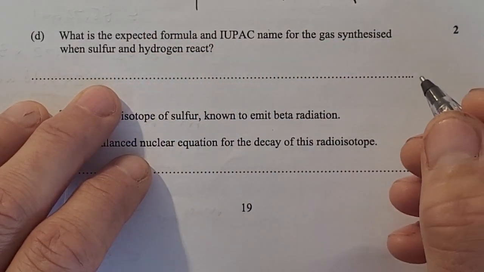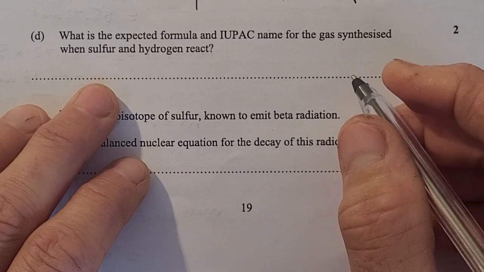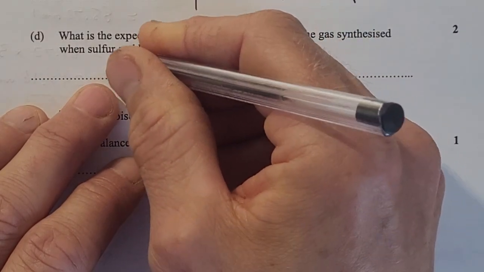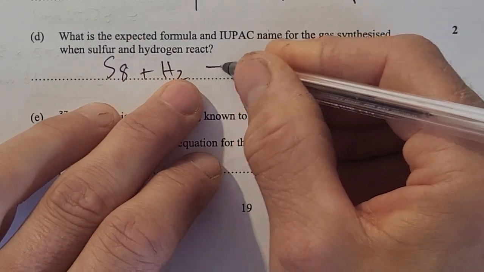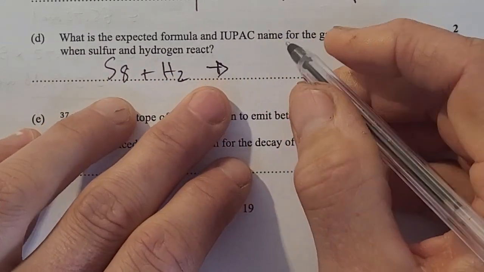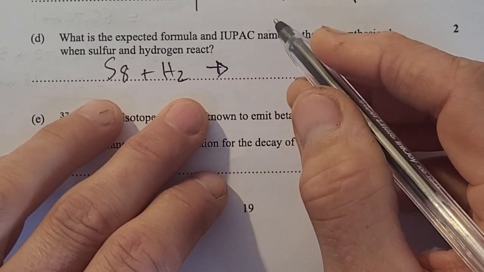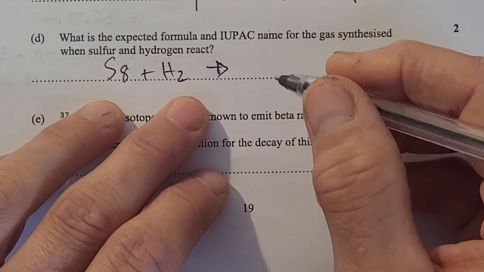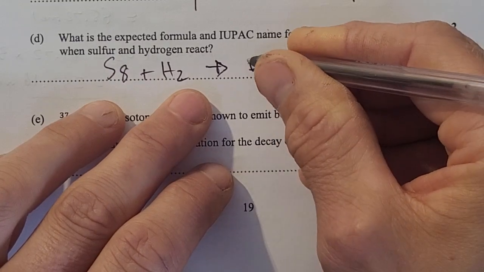Next, when sulfur and hydrogen react, S8 plus H2. Right, so, well, the two non-metals, when we're writing this, the hydrogen comes first.